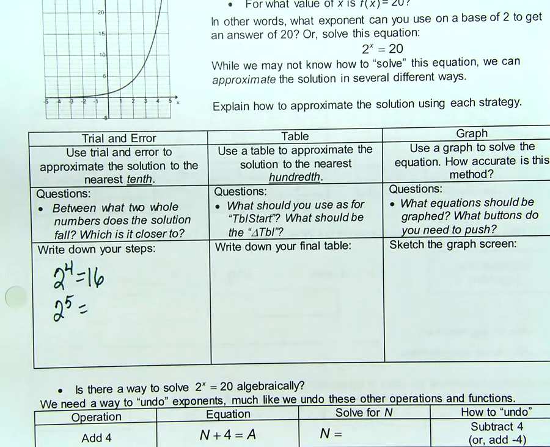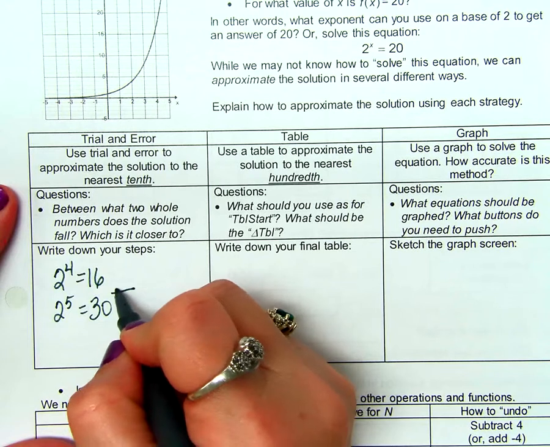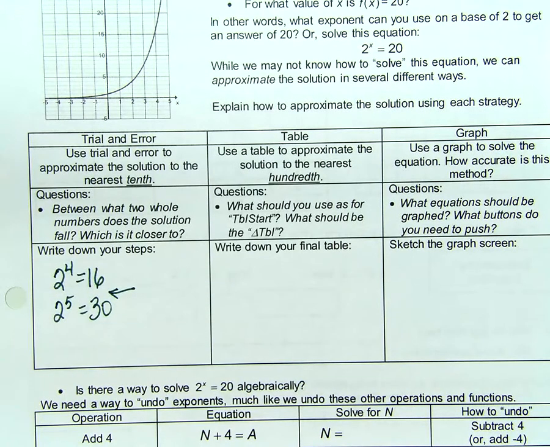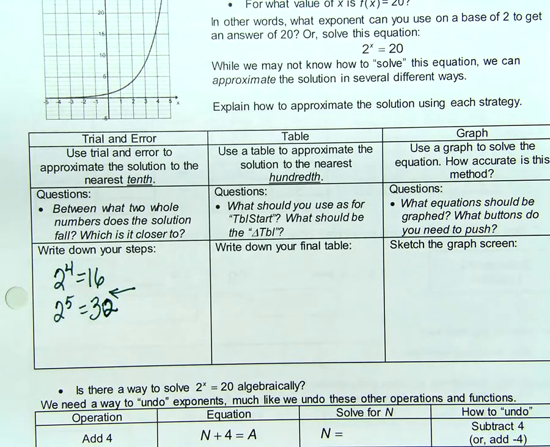Well, what's 16 times 2, guys? 32. Wouldn't 20 be in between those numbers? So wouldn't the value for x that I'm looking for be in between 4 and 5? Thank you. I just wrote down the wrong thing. Thank you for correcting me. It's in between 4 and 5, the value that I'm looking for.